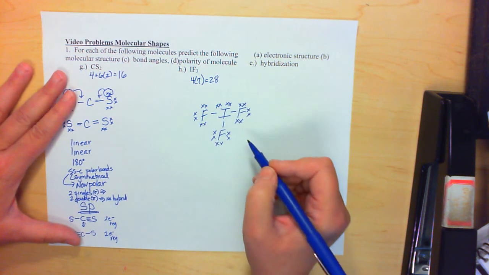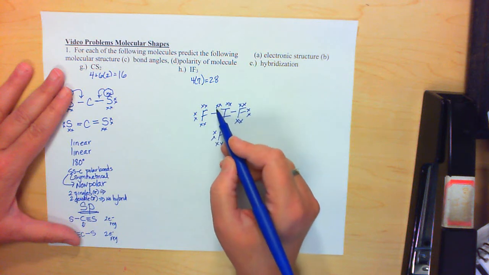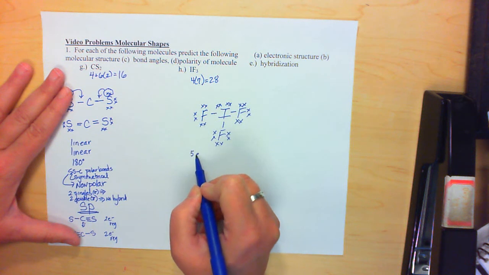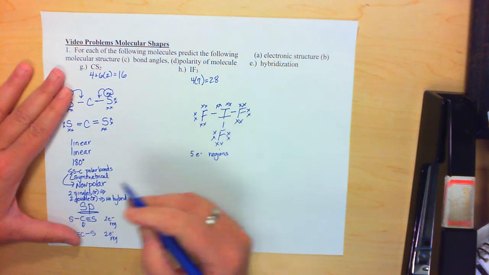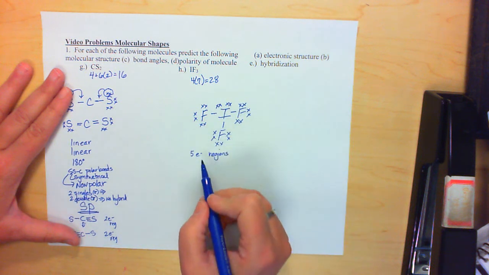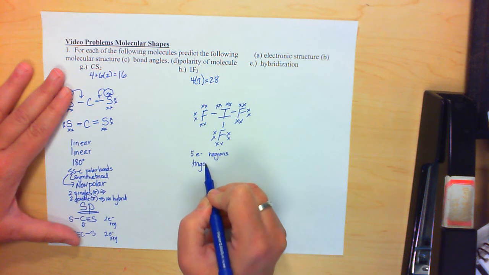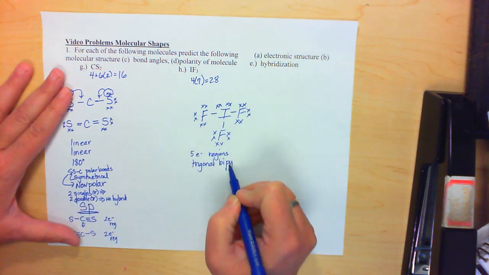So at this point in time, we're going to start looking at regions. We have 1, 2, 3, 4, 5. So we have 5 electron regions. Now we don't care whether it's multiple bonds or lone pairs at this point. So that means that the shape is trigonal bipyramidal.